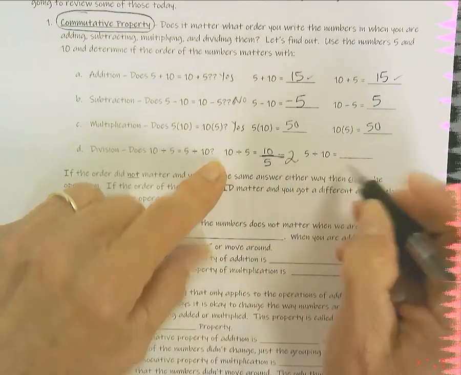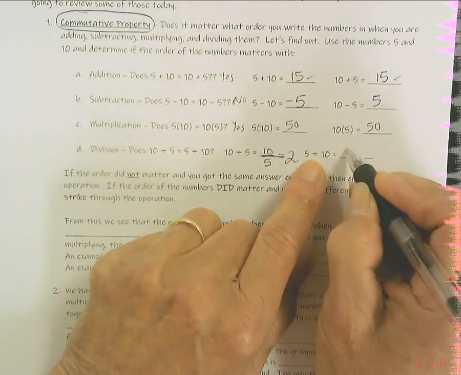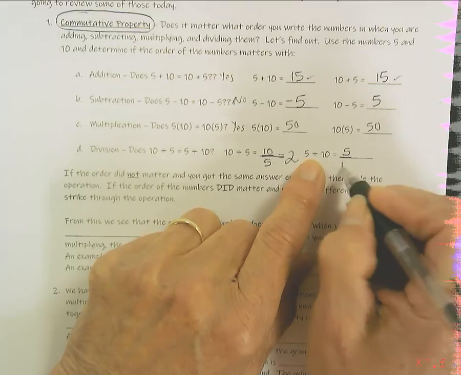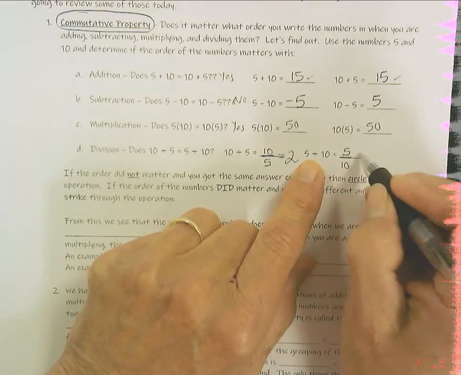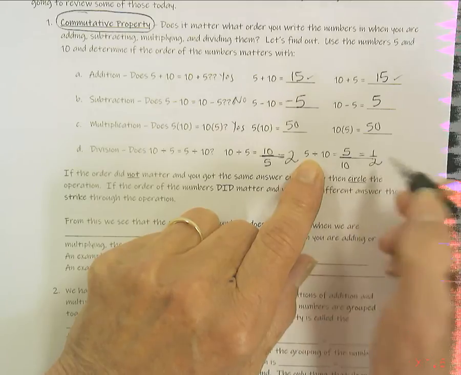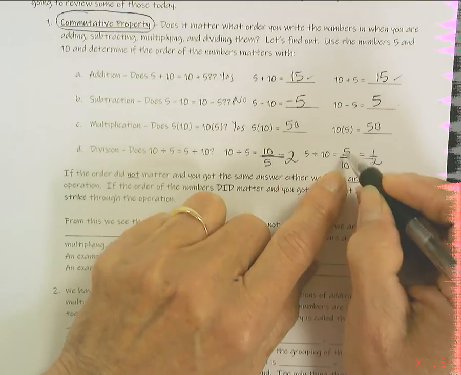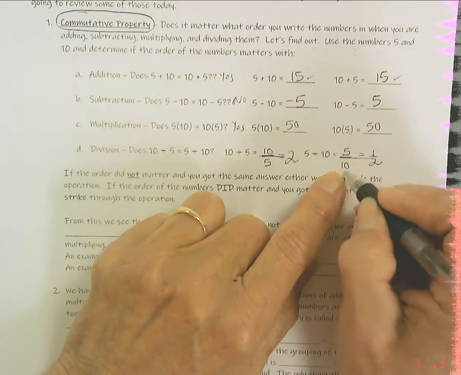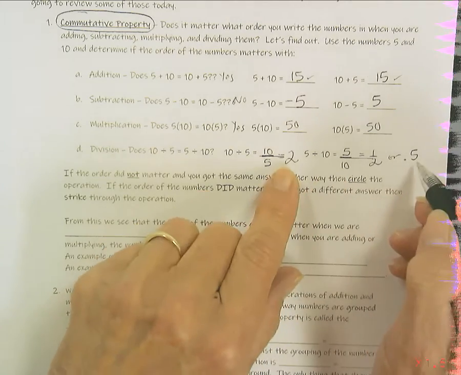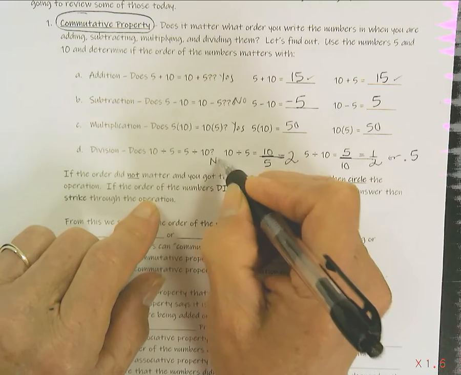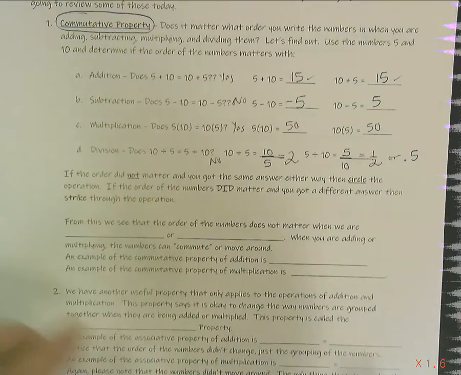That's 2. But 5 divided by 10 would have 5 on top and 10 on the bottom. This is the fraction that reduces to 1/2, or if you put it in your calculator, you'll get 0.5. These two are not the same. So no, they're not equal.